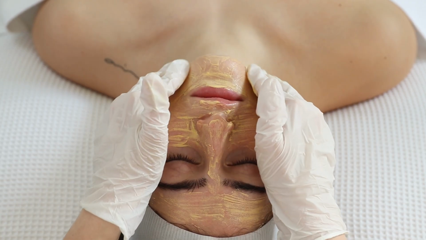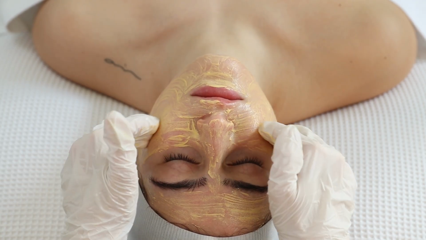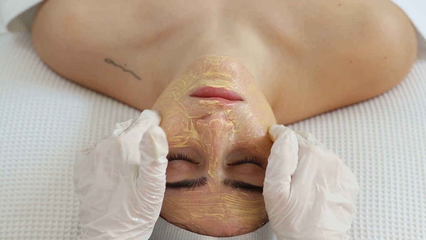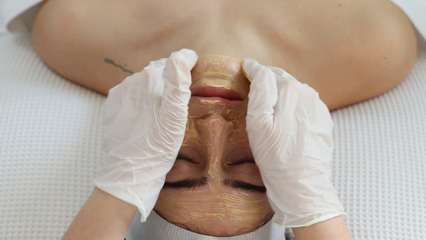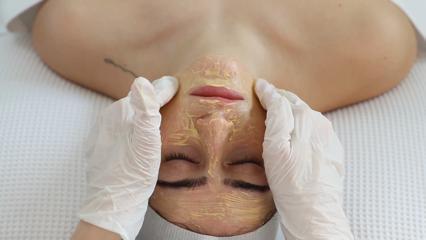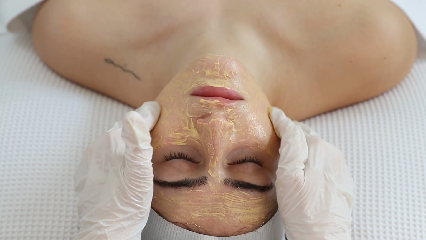Once the mask is on, you can use your fingertips to work the mask into the pores, and for this we're using slow and gentle circular movements all around the face, which then allow the mask to exfoliate the skin. Do this for about 3 minutes and then leave the mask on the skin for another 2 minutes before actually removing it.